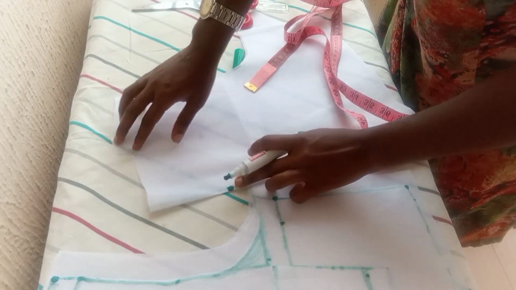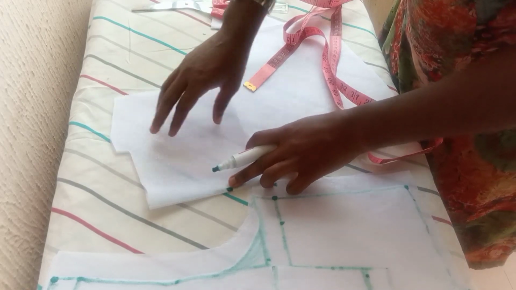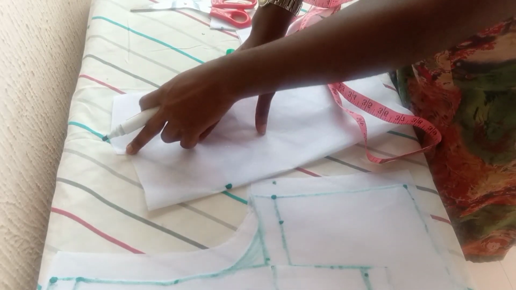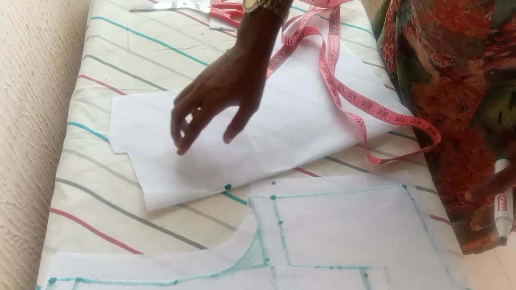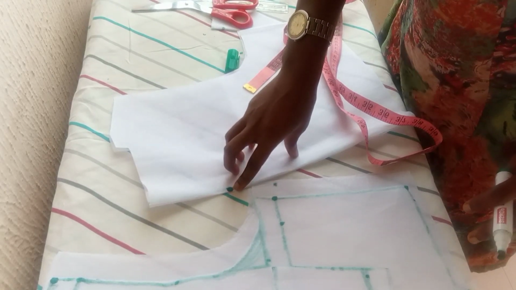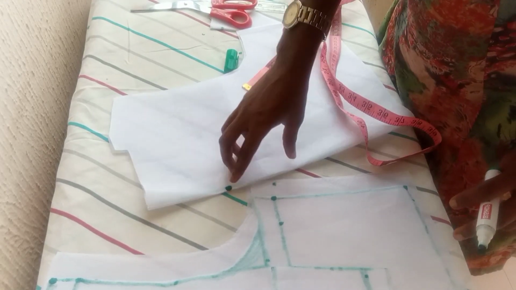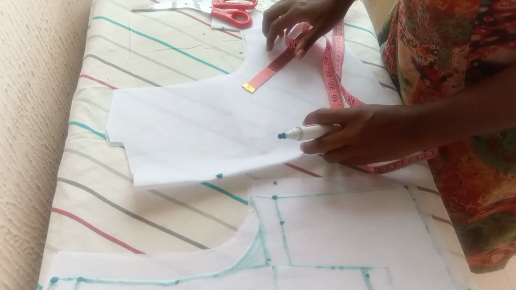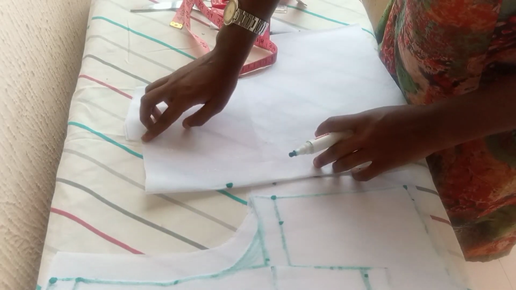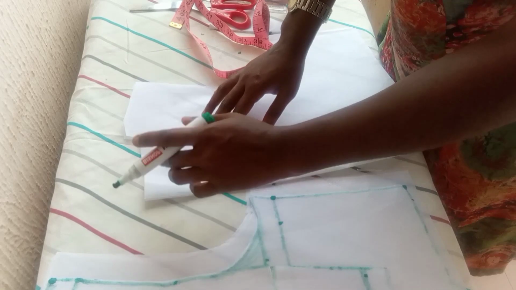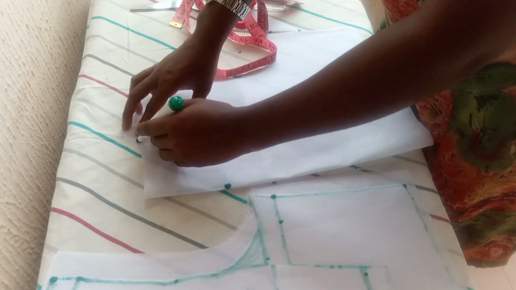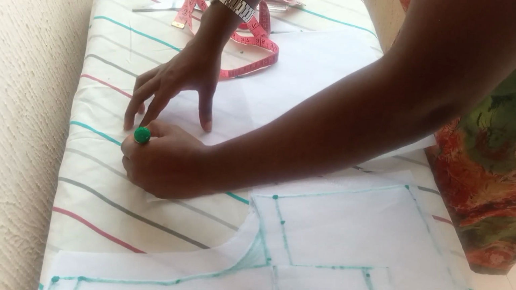So as you have gotten your 4 inches, you are going to connect this point, the end of your neckline, to this point using a curve. Remember, it's a round neck. So you are going to connect this point to this point using a curve. So let's go.